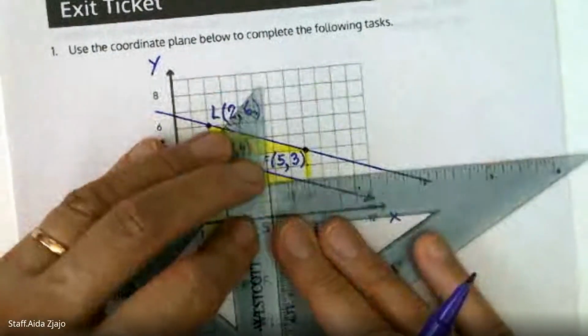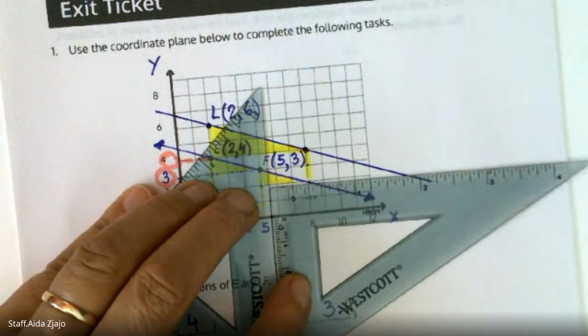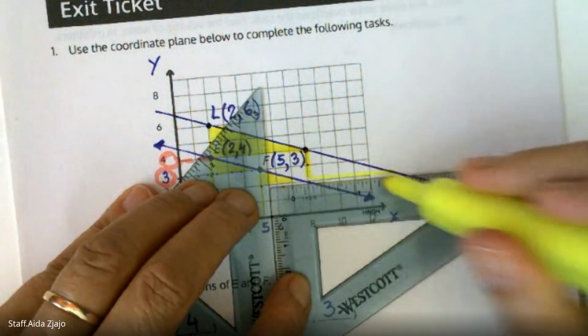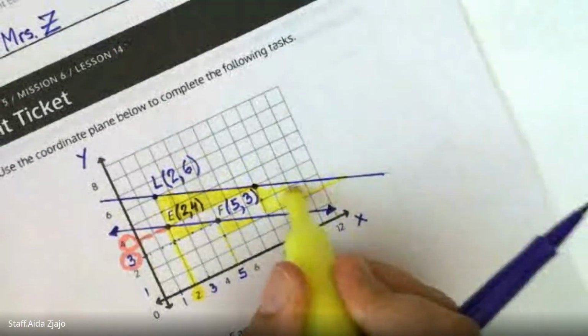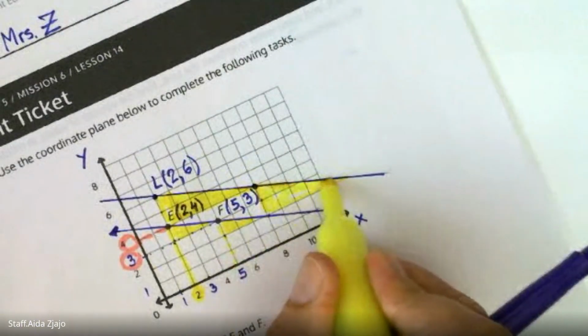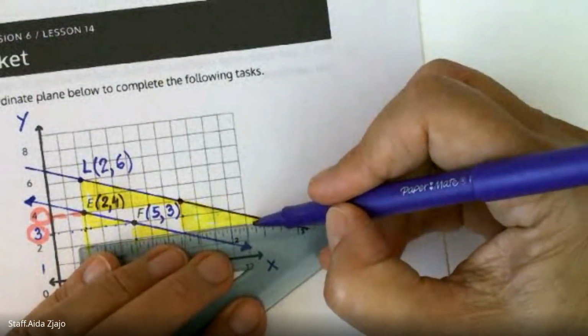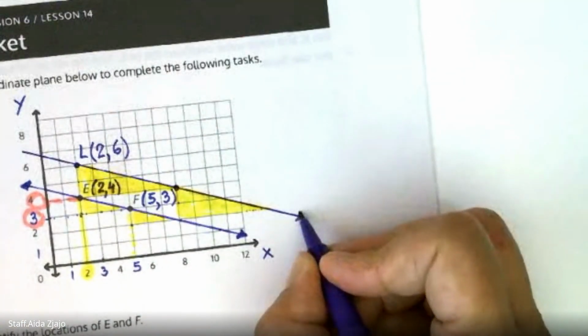And I will have the exact same right triangle that will be congruent, and I can prove that they're both on the same line that is parallel to EF. All right, so I can do this.